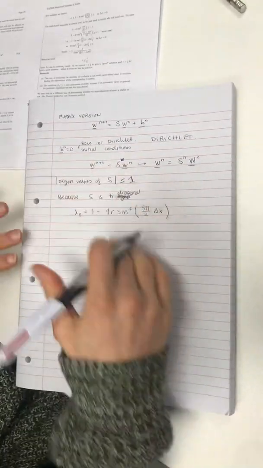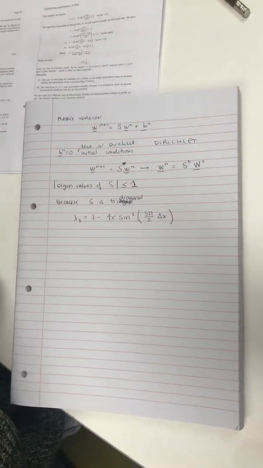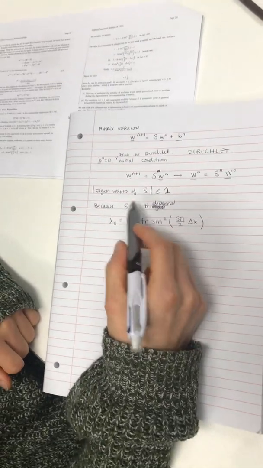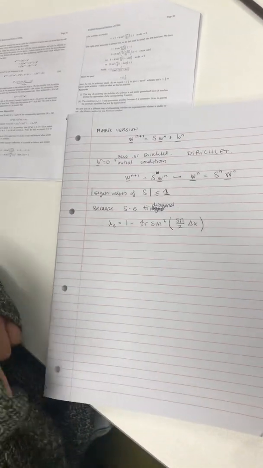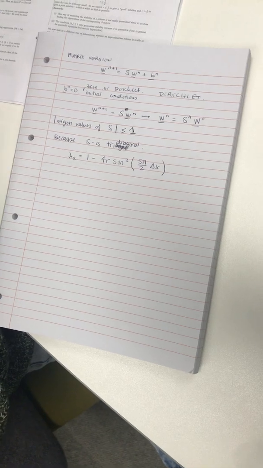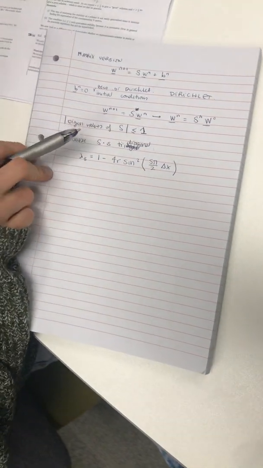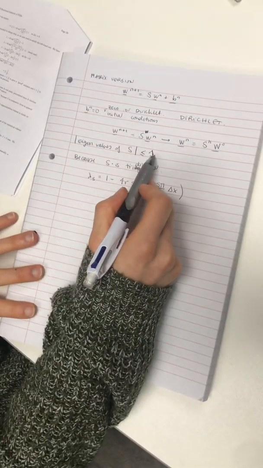You can solve it, and I'm trying to write the solution of this nicely. When I have it, I'll send it to you. You can derive a nice formula, but it doesn't say how. So these are the lambdas.